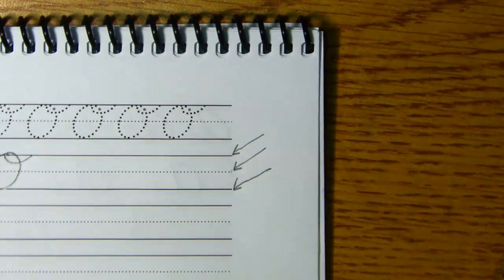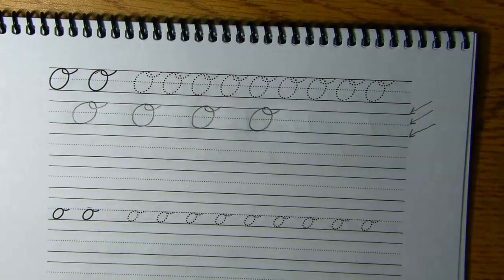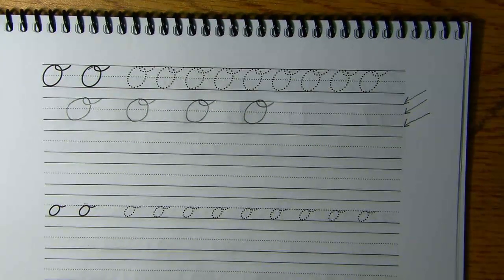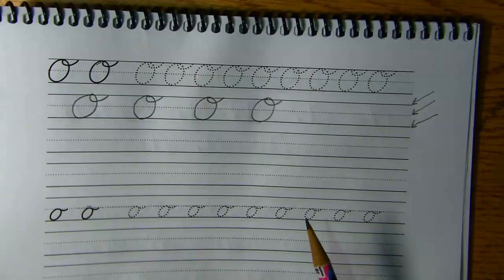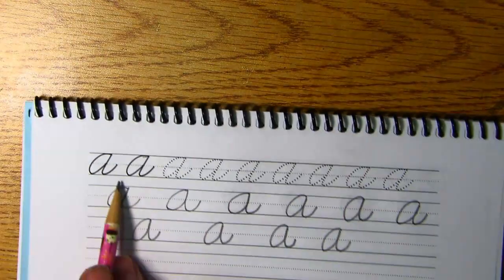Every time you change directions, you're usually hitting one of those three lines. Anytime you change directions, you should be hitting one of those lines. For example, let's look at page 18. So you notice you shouldn't have any lines that are just kind of floating.